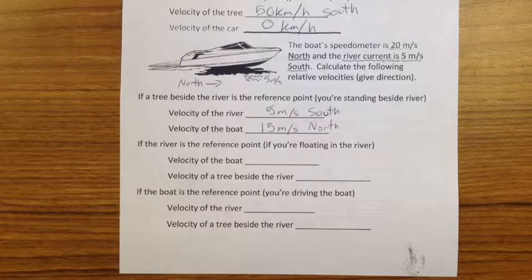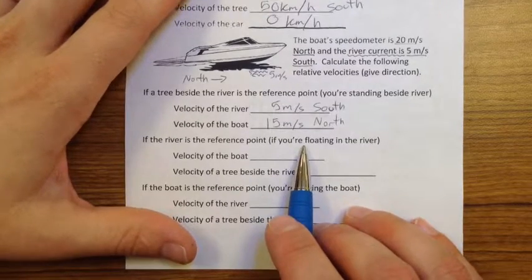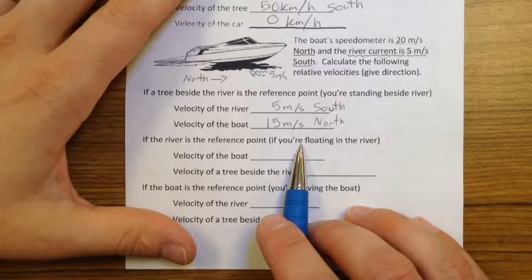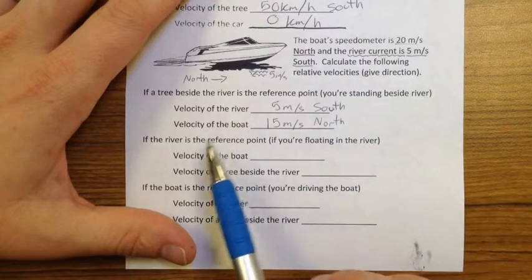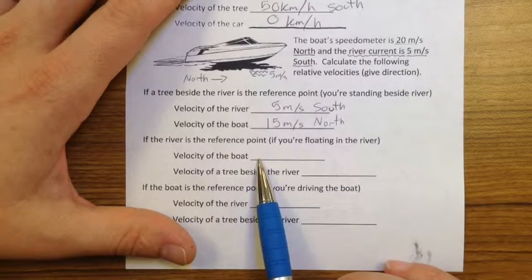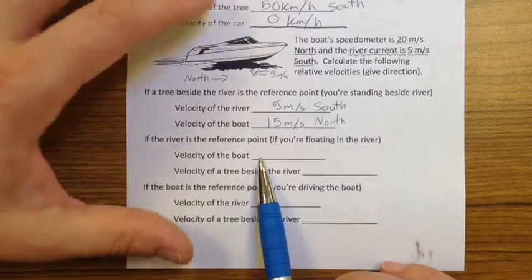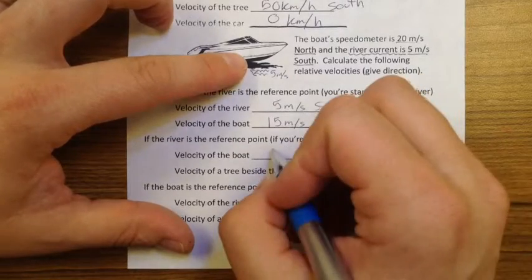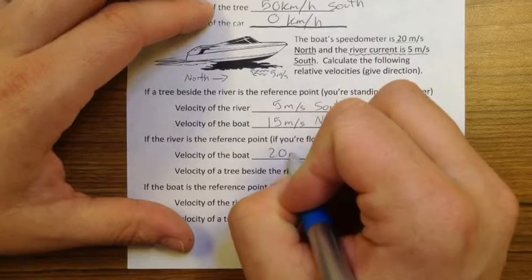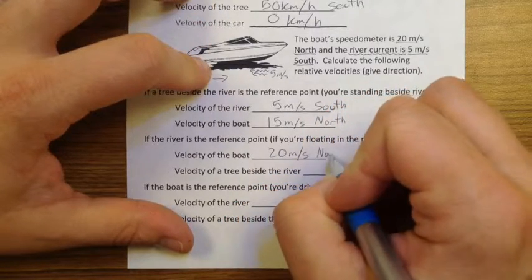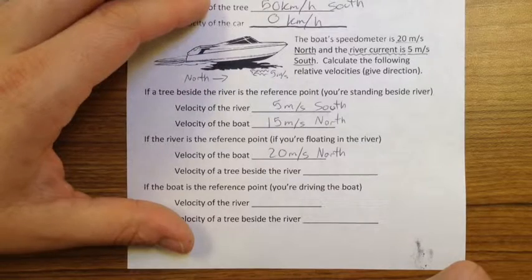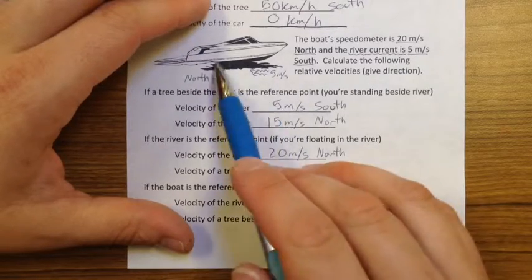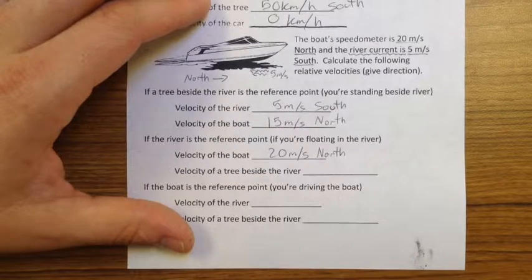If the river is the reference point, if you are floating in the river, so, have you ever sat in an inner tube and floated down the river? You go with the current. What does the velocity of the boat appear to be? If you're flowing with the river, the river is what the boat is moving on. The boat is going to appear to be going 20 meters per second north, because that is what the boat is on, the river.